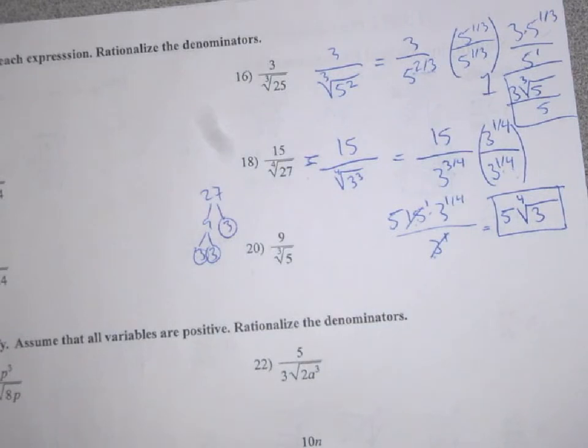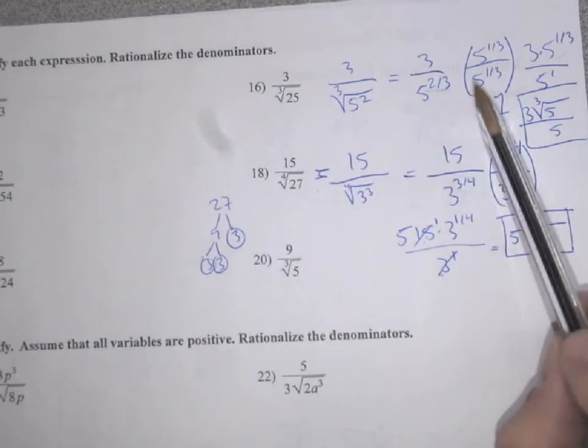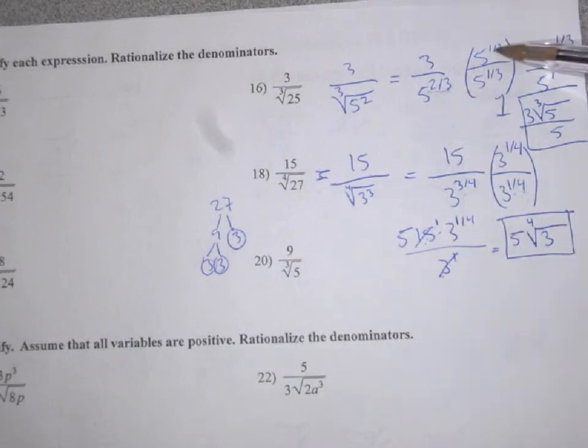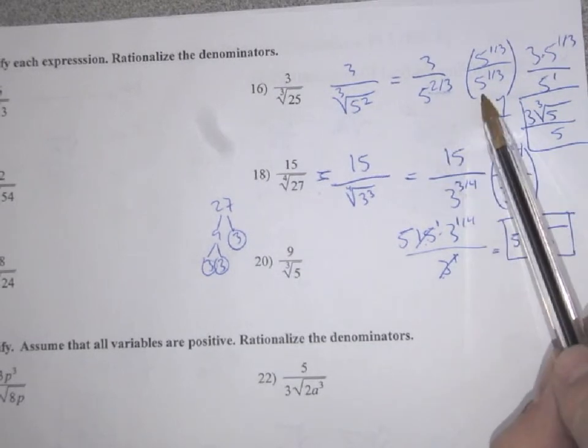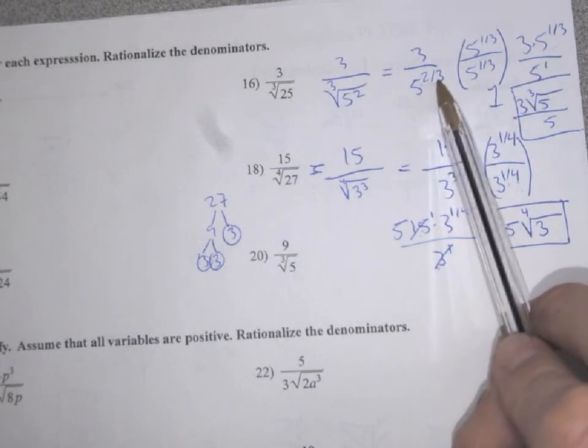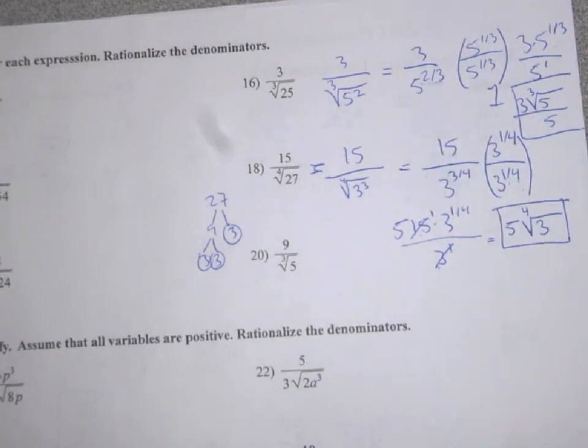Okay. So again, these two things, what I'm multiplying by, they don't have to match. These have to match, but these don't have to match. Don't multiply by anything more than you absolutely need to get the whole number exponent.